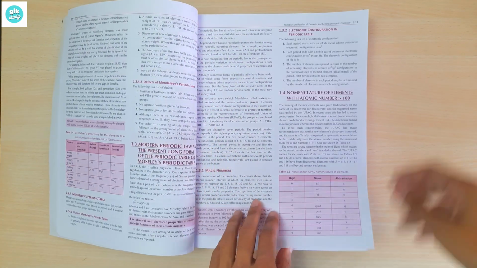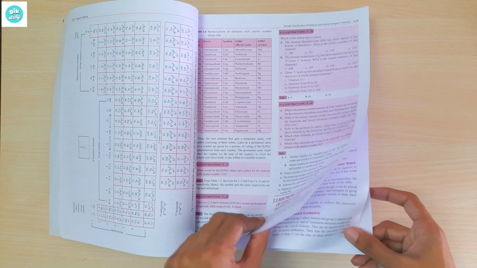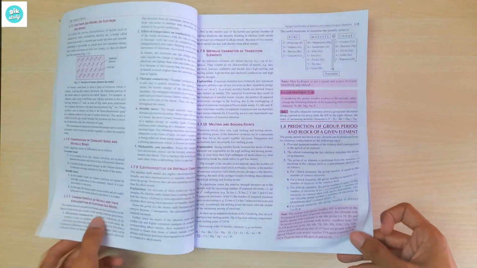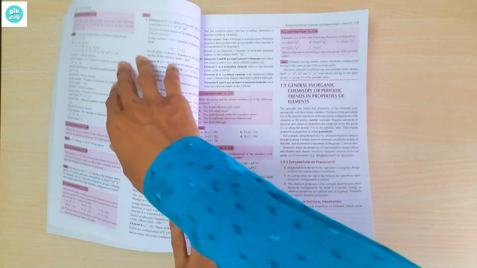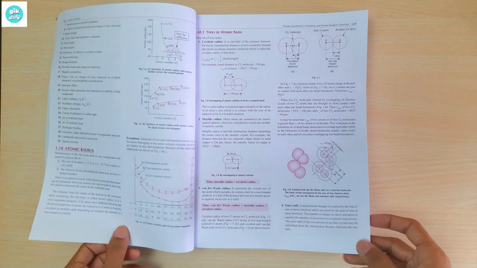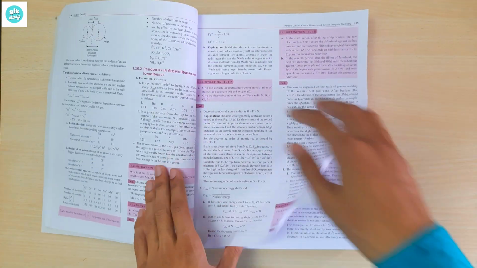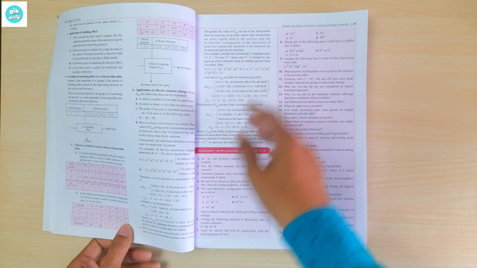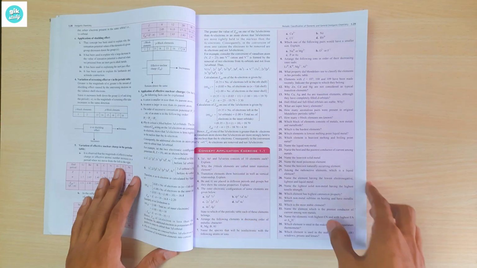You can see some theories, then some illustrations, and then again some theory, then some illustrations. Again some theories, then illustrations, and then theories and illustrations right here, and then you can find concept application exercise 1.1.